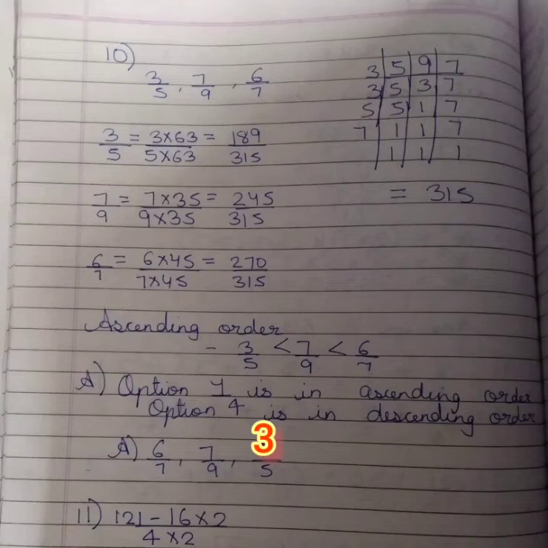So 3/5 will be converted to 189/315. 7/9 will be converted to 245/315. 6/7 will be converted to 270/315. Now, in descending order, 6/7 is the greatest one. Then 7/9 is the middle one, and 3/5 is the smallest one. So the descending order will be option 4: 6/7, 7/9 and 3/5.